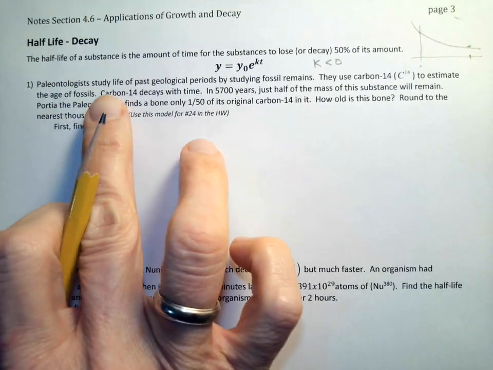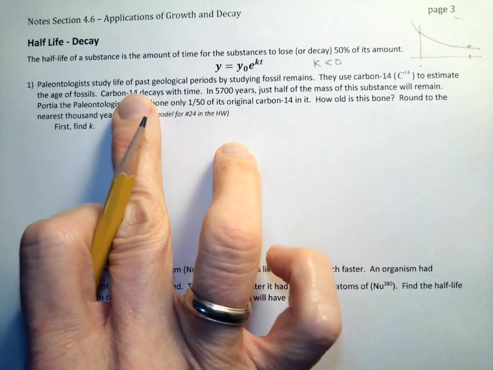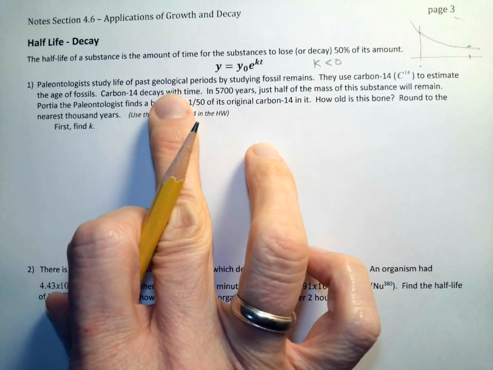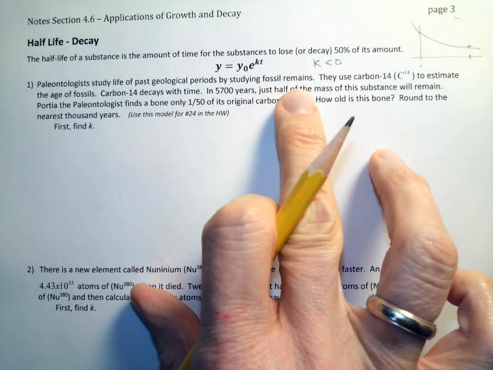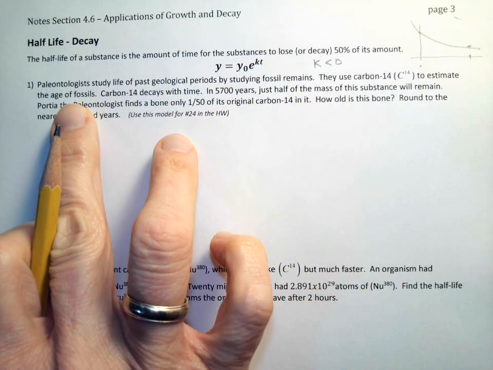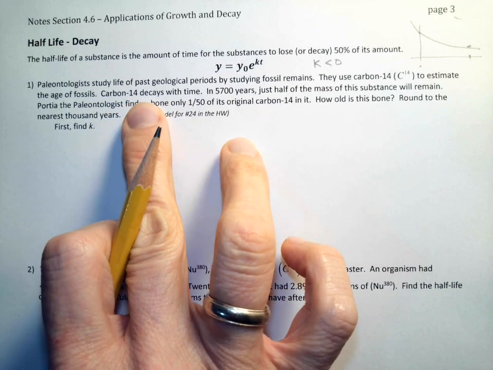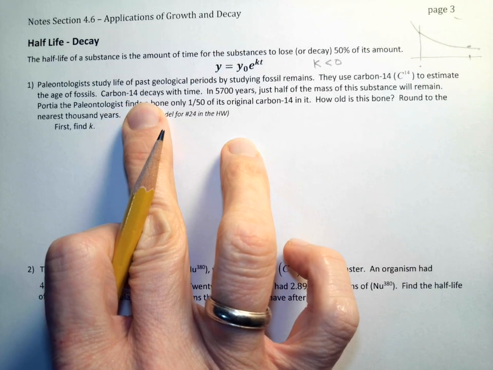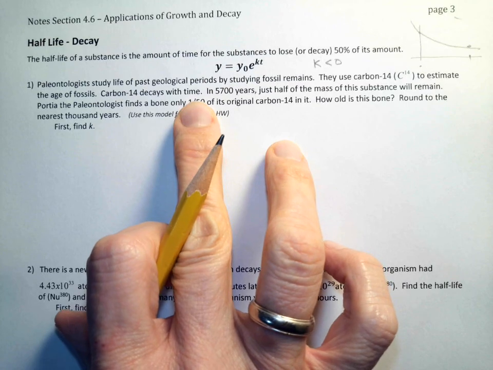All right, so paleontologists study life of past geological periods by studying fossil remains. They use carbon-14 to estimate the age of fossils. Carbon-14, which is an isotope of carbon-12, decays with time.